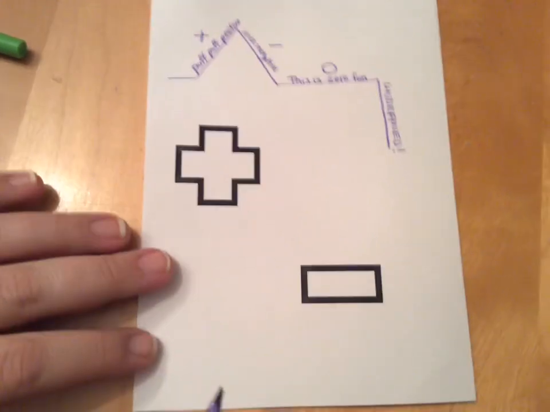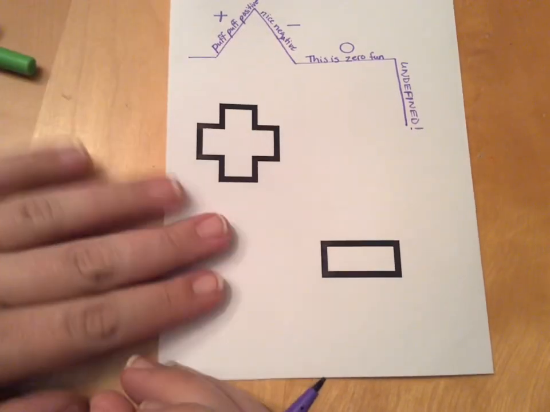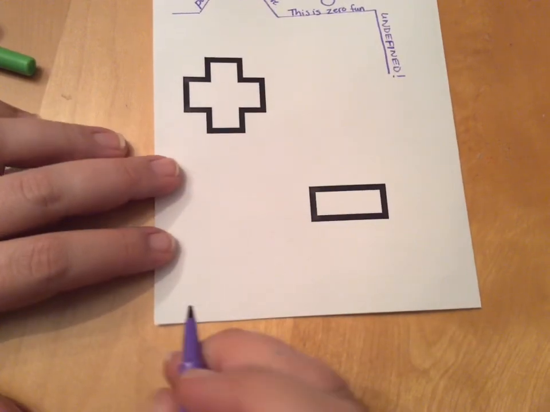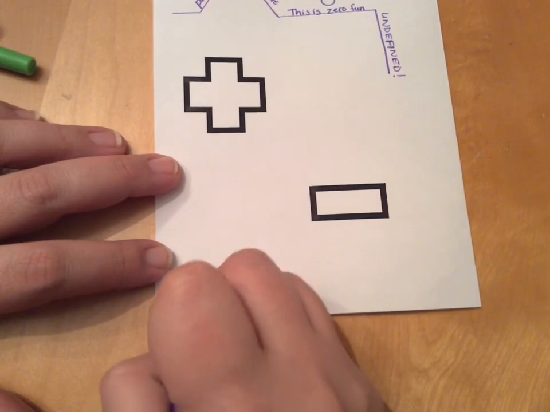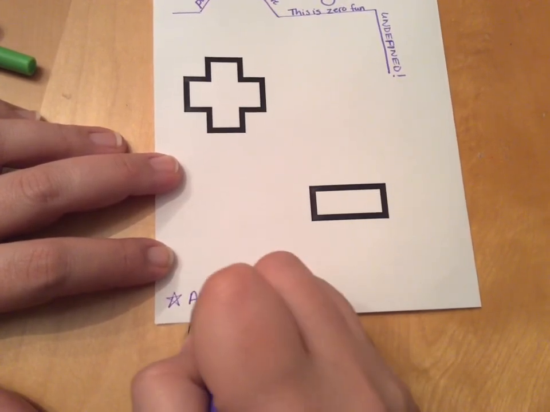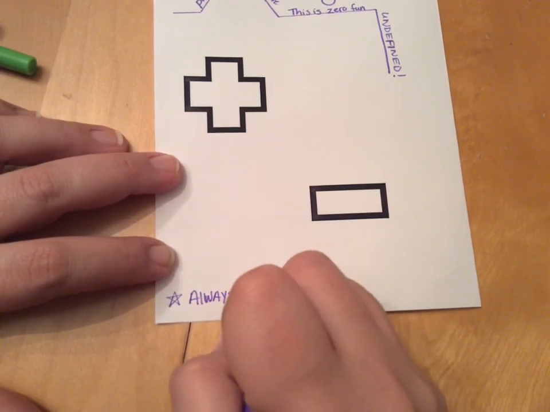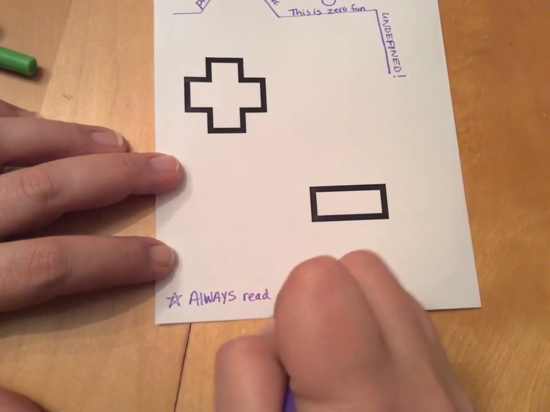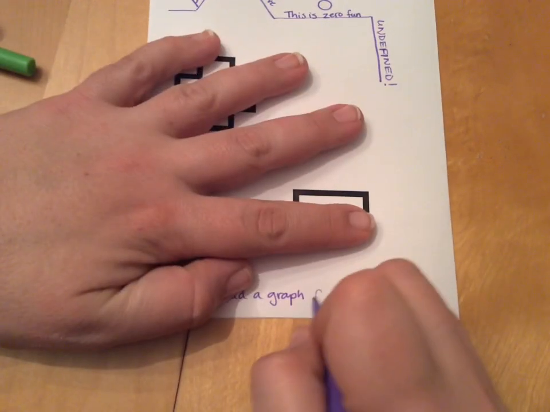Alright, so we're going to put a little note at the bottom here, actually, before we get started with what I want to put in the middle. But we need to remember something that is really important. We need to remember that we always need to read our graphs from left to right. So always read a graph from left to right.